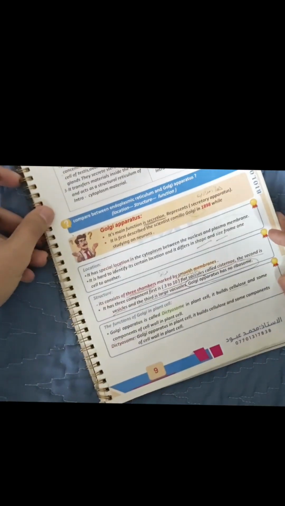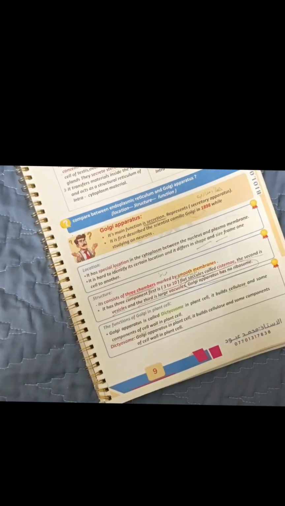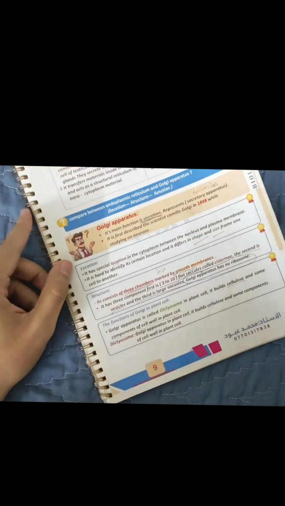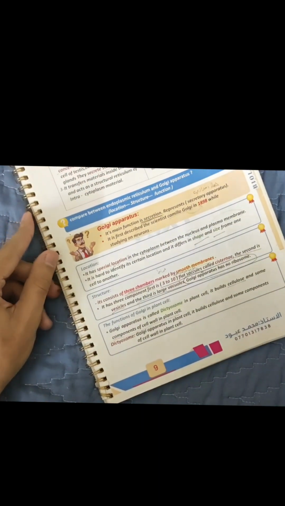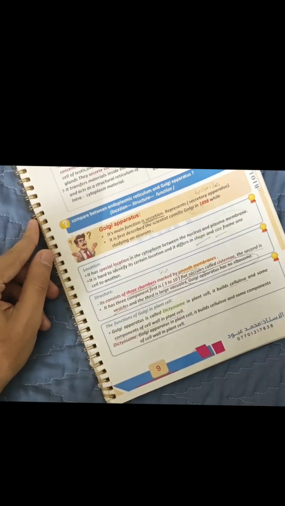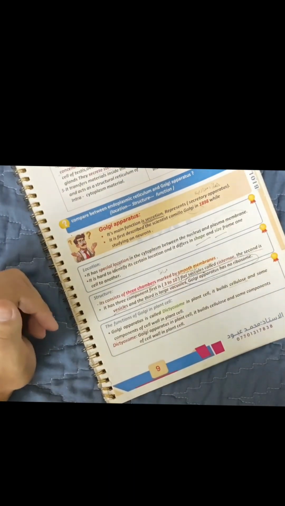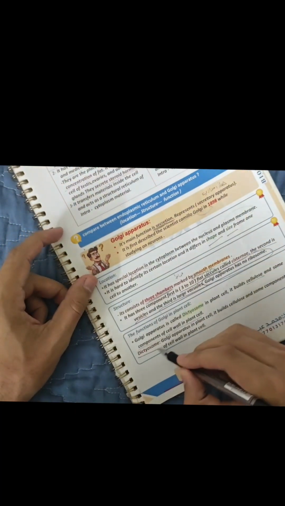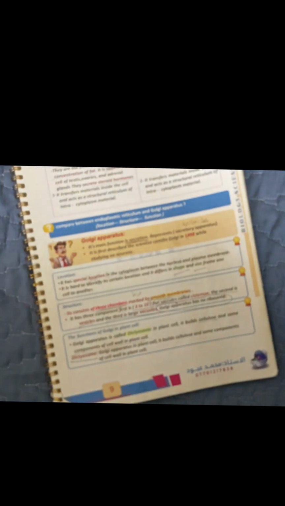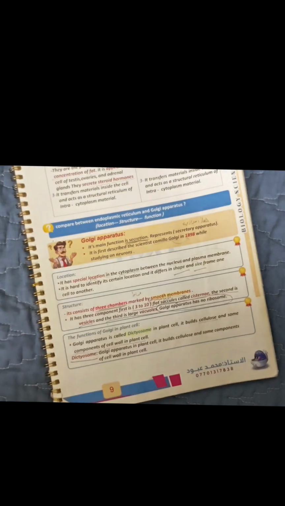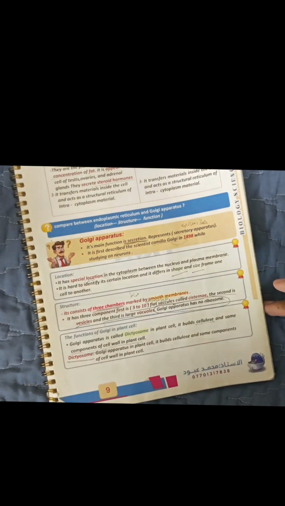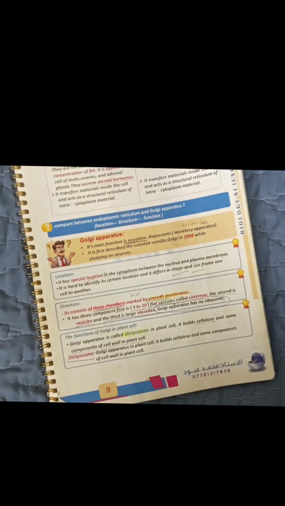The function of Golgi in plant cell. Okay. Golgi apparatus is called dictyosome in plant cell. It builds cellulose in some components of the cell wall in plant cell. This can also come as a definition as stated here: dictyosome, which is Golgi apparatus in plant cell. It builds cellulose in some components of cell wall. Now, I'm going to show you a picture of Golgi apparatus so you understand what it is basically.